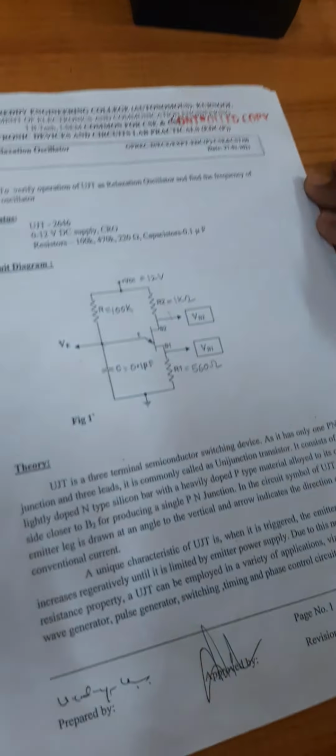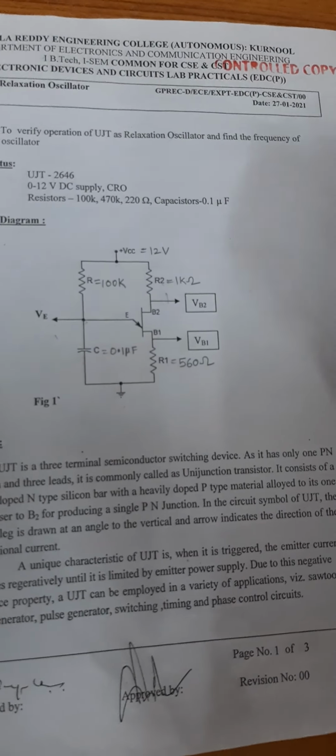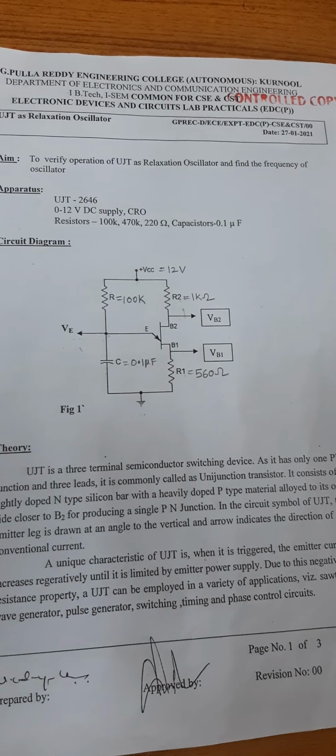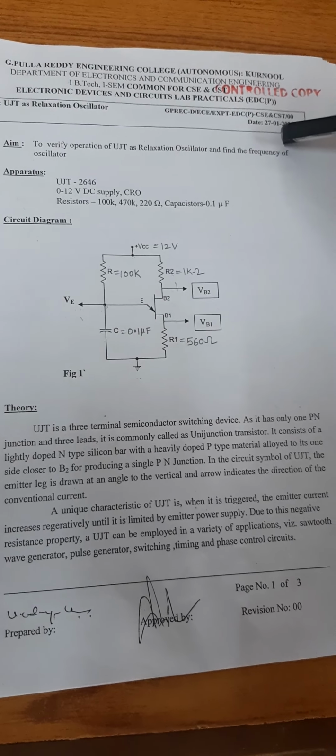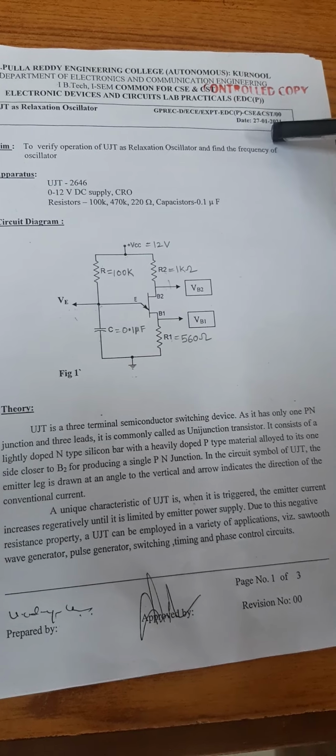Myself, Dr. Amjad, working as Associate Professor in the Department of ECE, Cheap Polarity Engineering College. I would like to give a demonstration on UJT as a relaxation oscillator, which is one of the experiments in the Electronic Devices and Circuits lab. The main aim of this relaxation oscillator is to find the frequency of the oscillator.